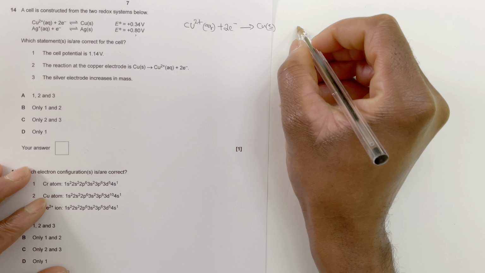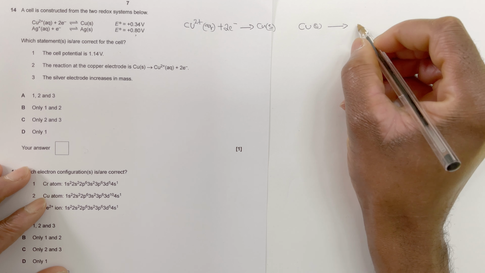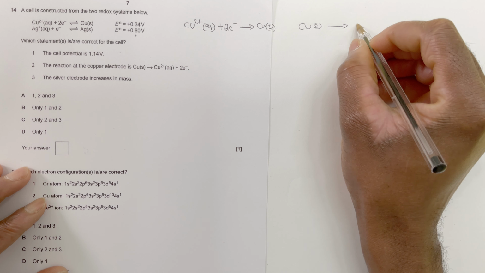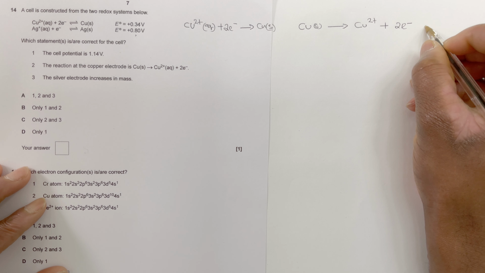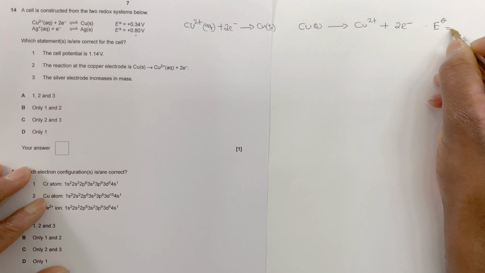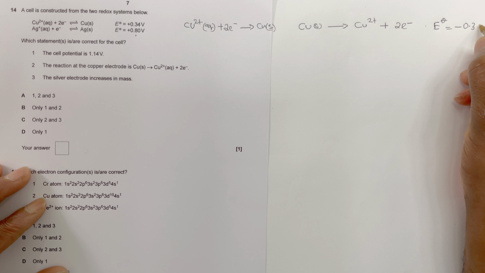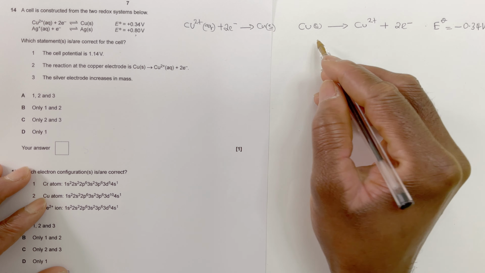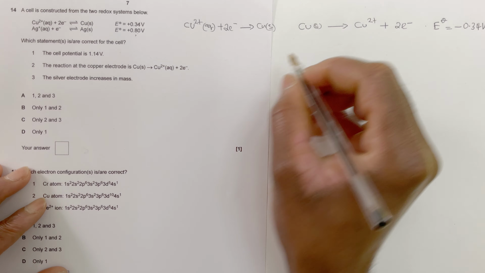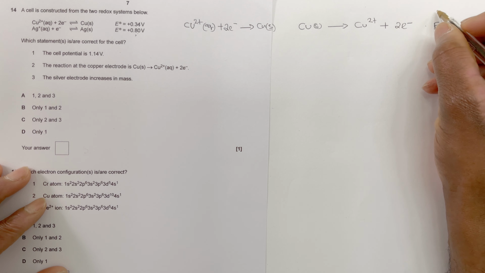So what really happens is copper solid losing 2 electrons to become copper 2+. And the E value for that will be equal to minus 0.34 volts. So it's negative now. Why? Because this value is bigger than that. So this is what you call oxidation.